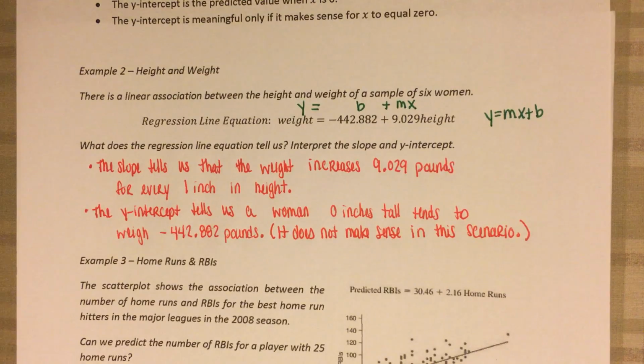So again, our slope has to do with the change in y for every x. Our y-intercept tells us what happens if x equals 0. In some cases, it makes sense to analyze this. In some cases, it might not necessarily make sense to analyze our y-intercept. This is one of those cases of the latter.